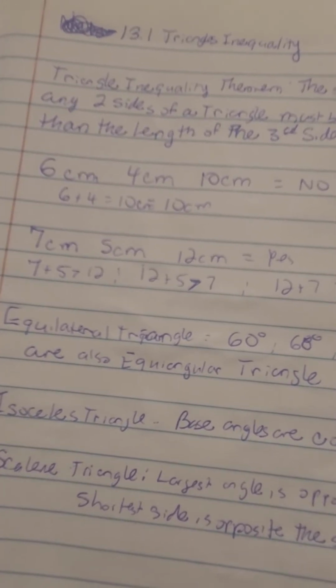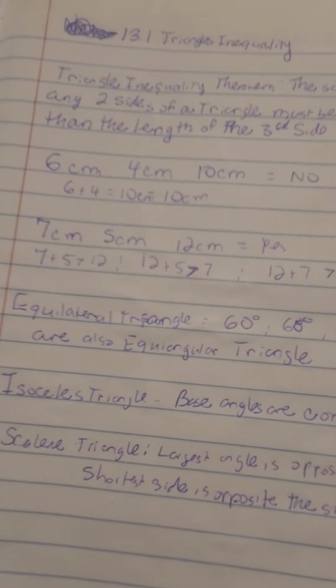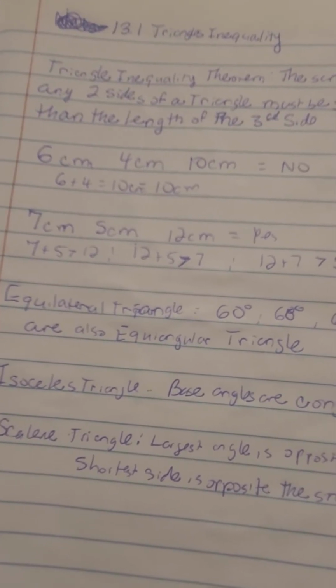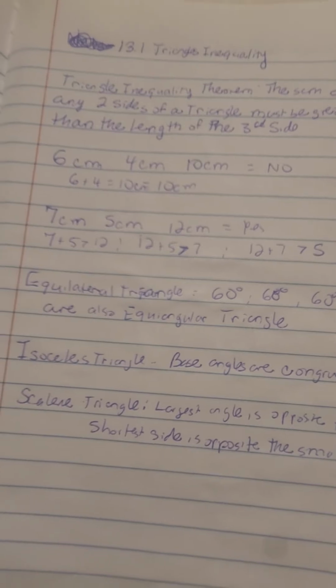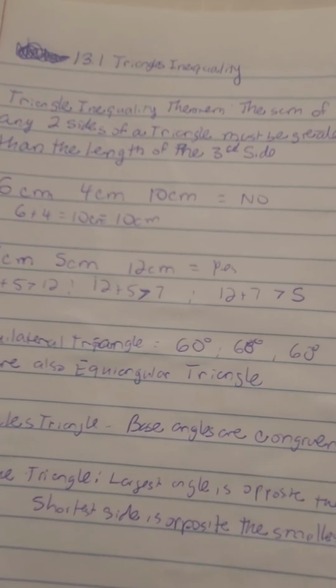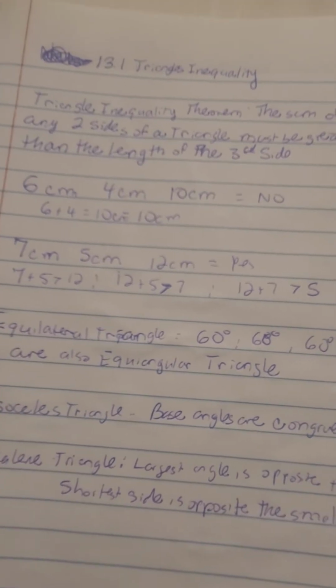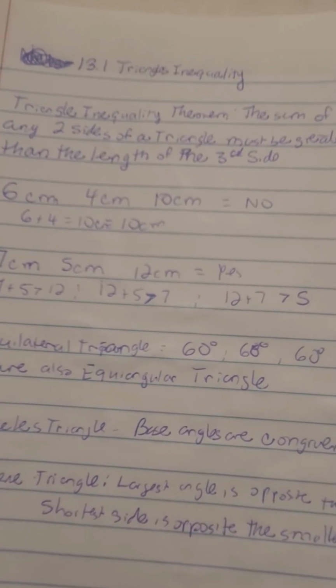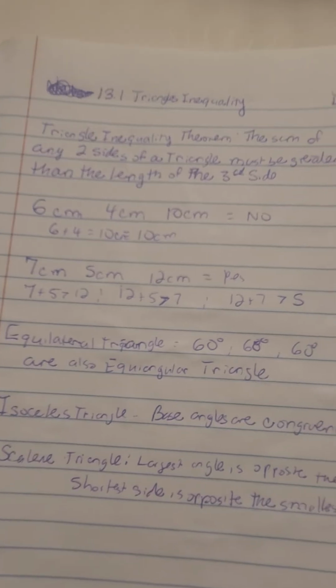But every time you add, it's going to be greater than the side that it is. They can't equal each other. So for instance, if you have 5, 5, and 10, it won't work because 5 plus 5 equals 10. Two of the sides have to be greater than the other one.